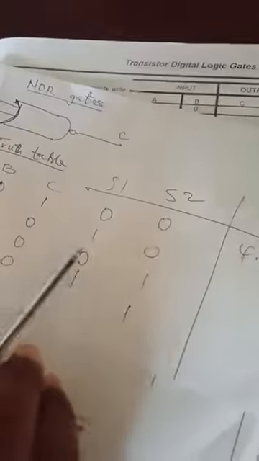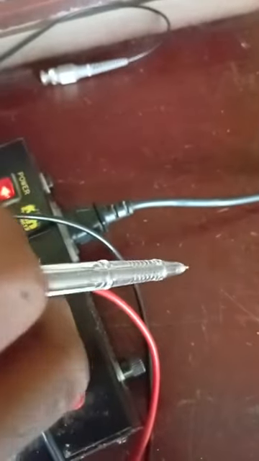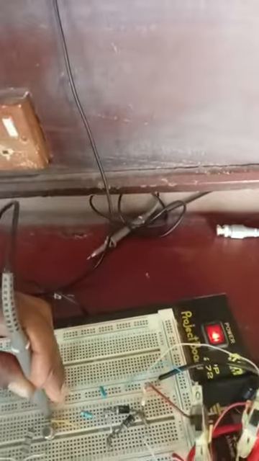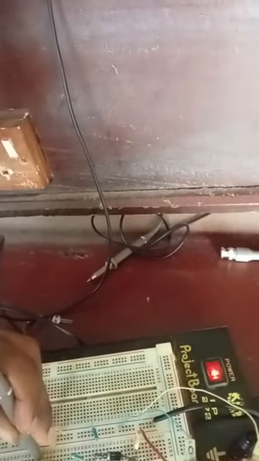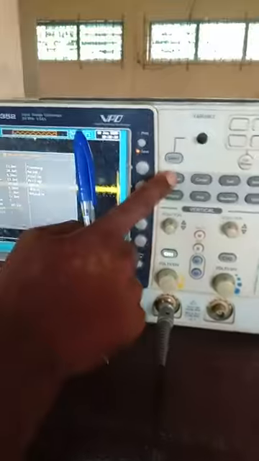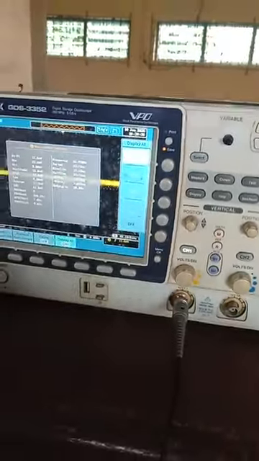So let's see the next one, which is switch 1 at 1 and switch 2 at 0. Let's reset our oscilloscope and do the measurement. What do we have?